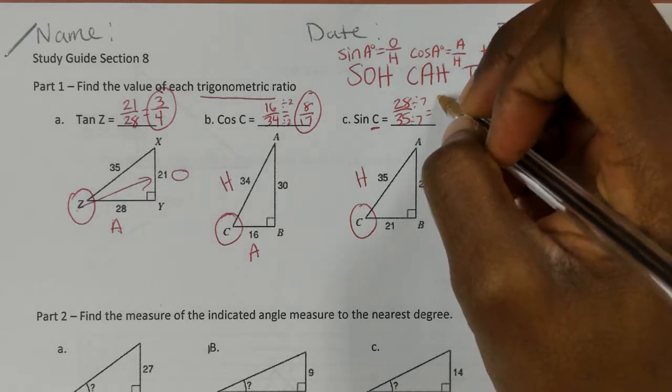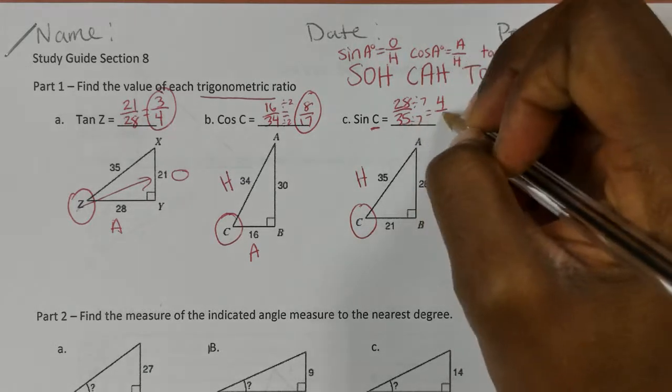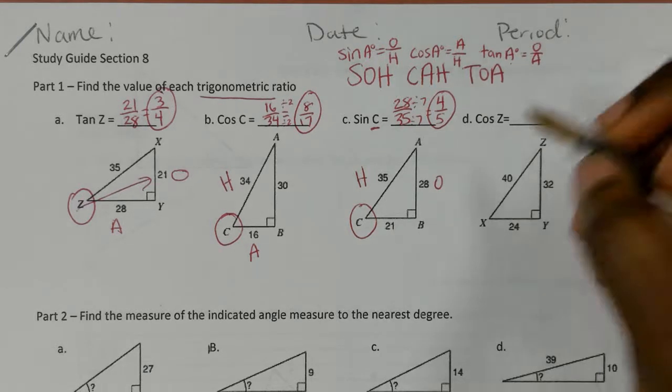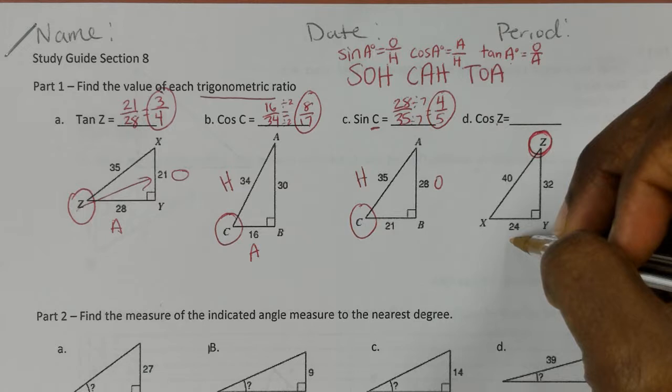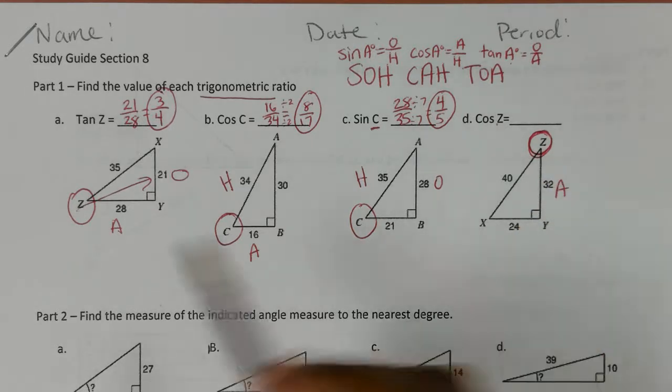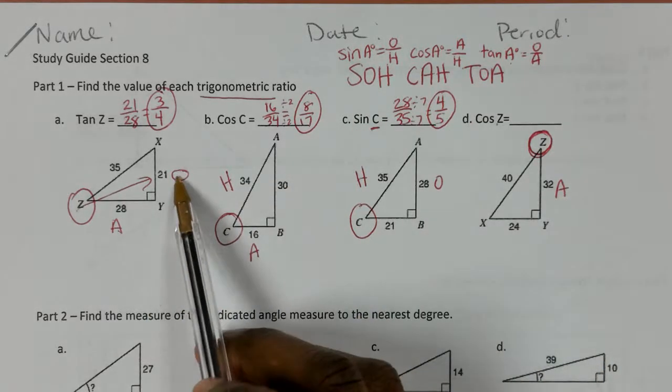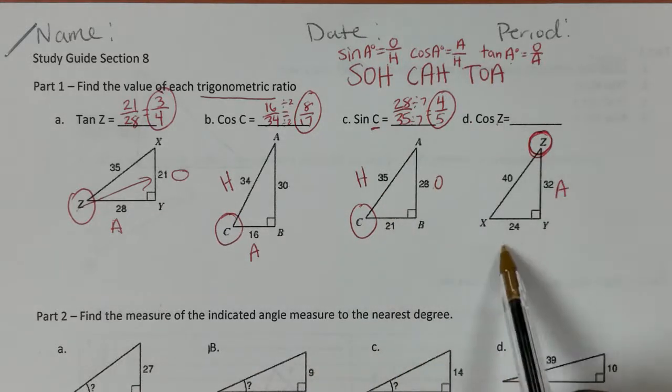Both divisible by 7? This time my reference angle is Z, so I'm changing. Now this is the opposite, and this is the adjacent. So notice on every single other one of these, the opposite side was over here. Now the opposite side is way over here.